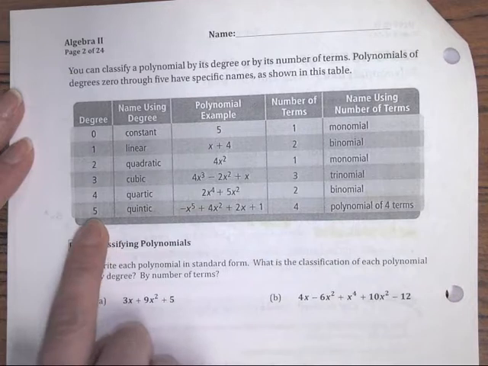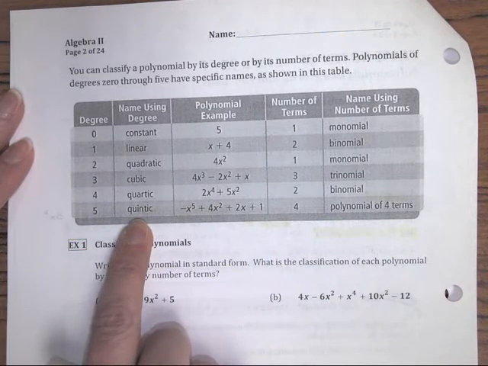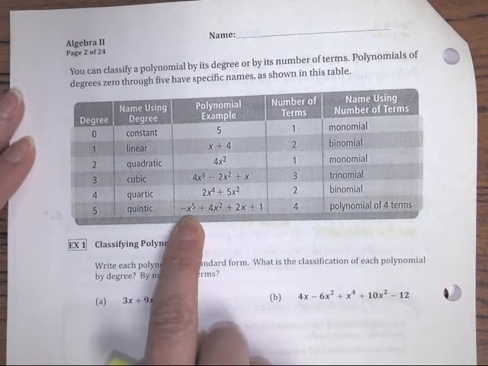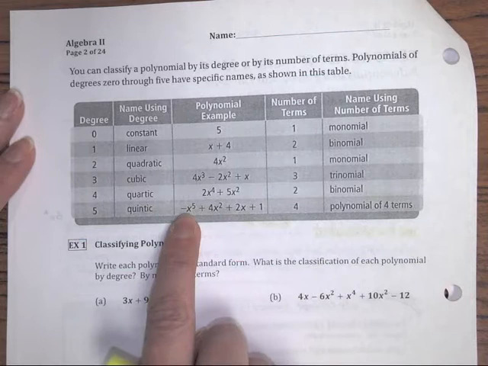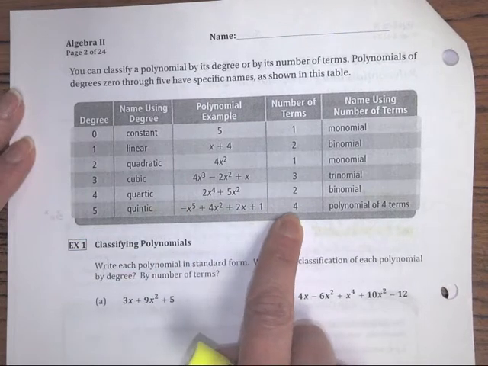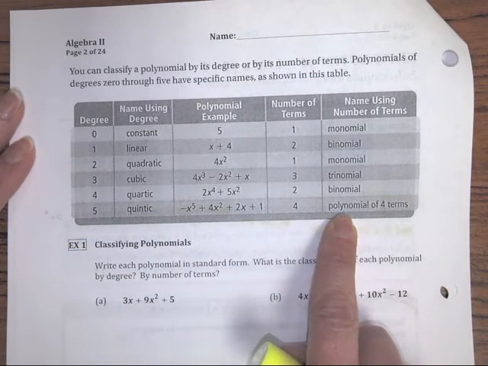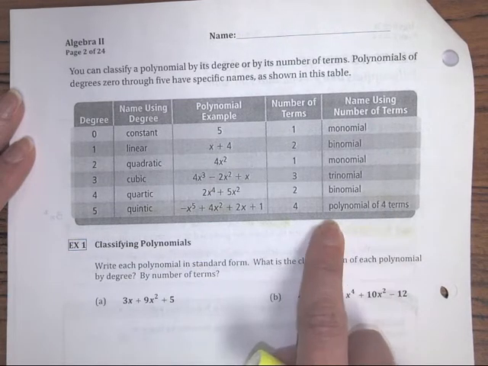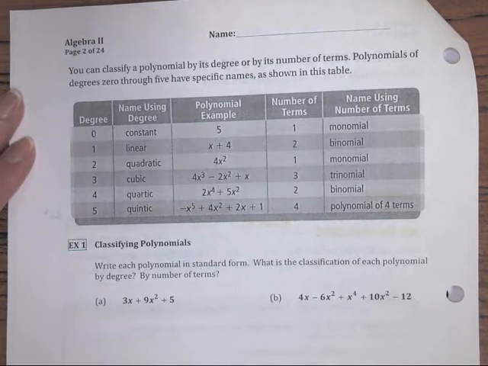This one's interesting. 5th degree polynomial. This is called quintic. See here, x to the 5th. Lovely. 1, 2, 3, 4 terms. After we hit 3 terms, it's just called a polynomial of however many terms. So this is a polynomial of 4 terms.